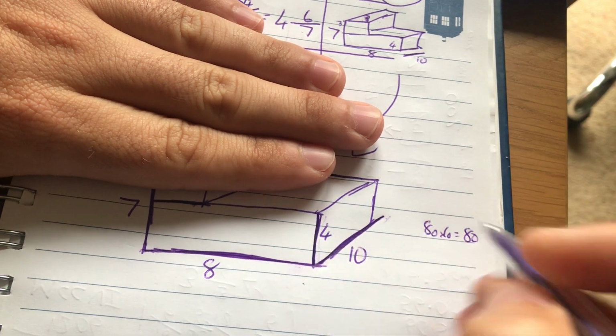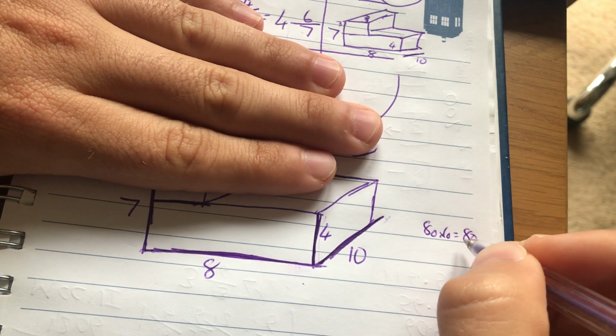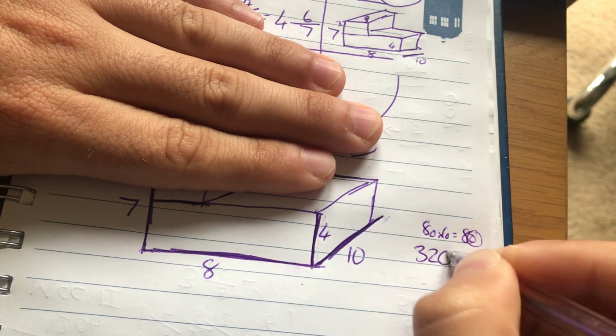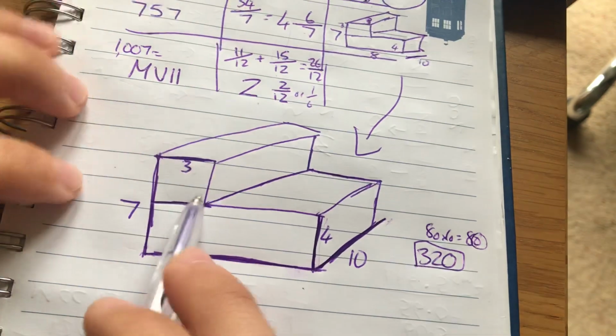And then we need our 4 as well. So 8 times 4, 8 4s, 8, 16, 24, 32. And then we've got our 0. So we're on 320. Okay. Now we've got this one.